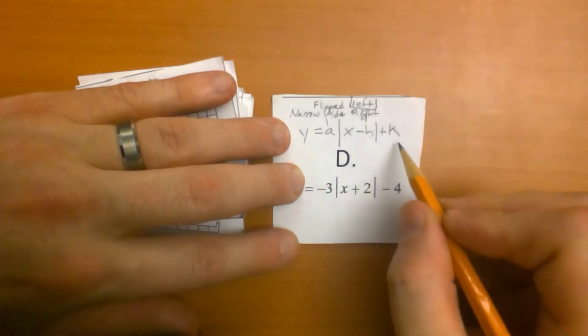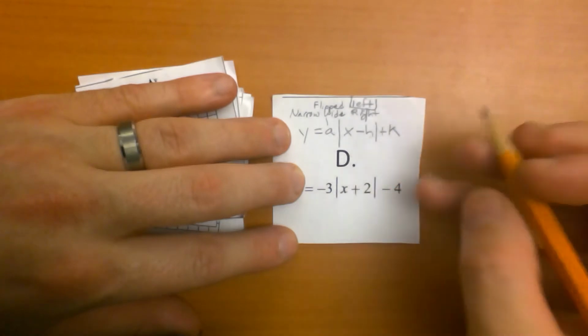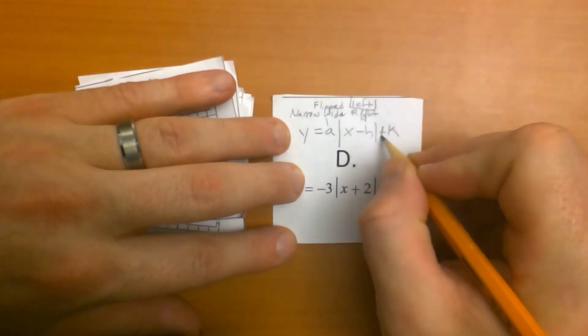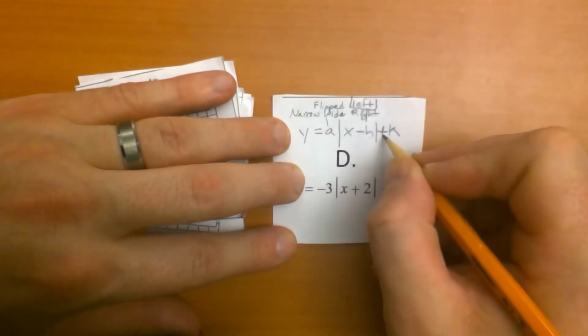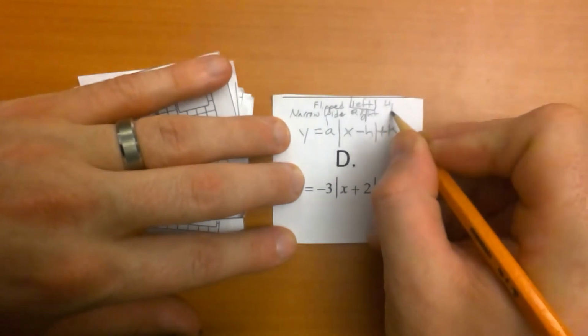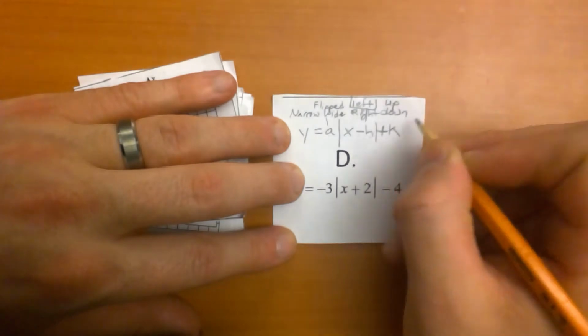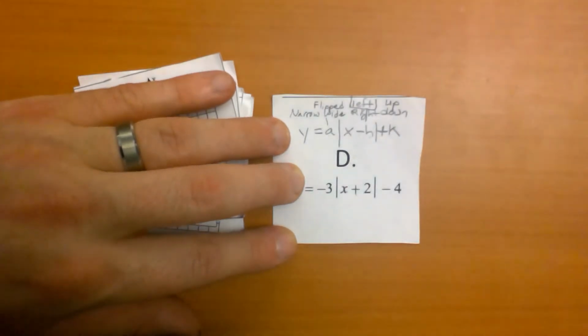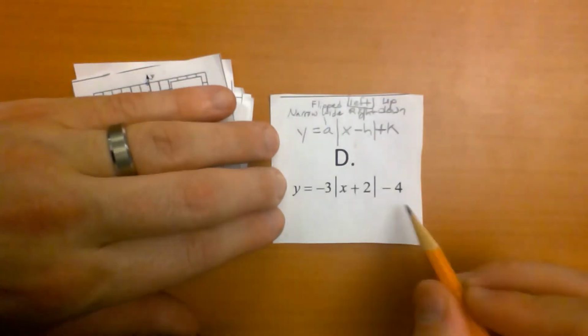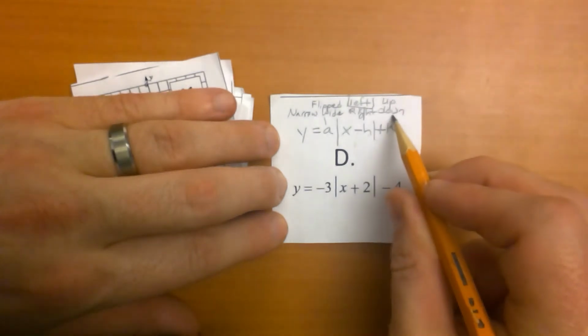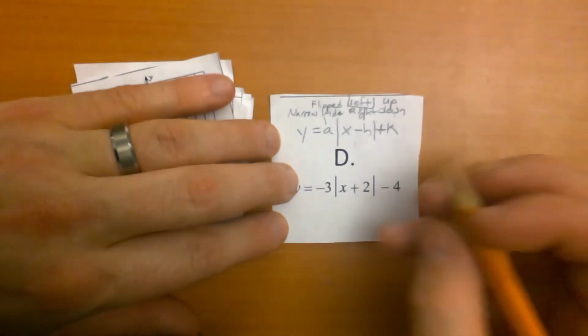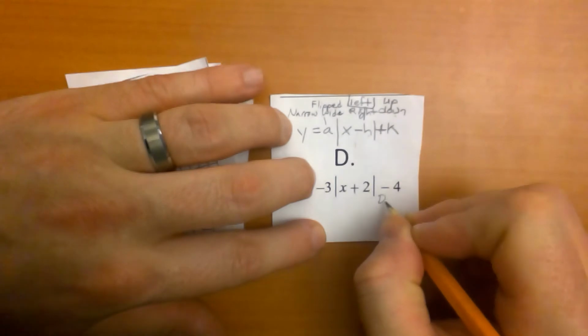Now the k is going to tell us up or down, and this one should be very basic, probably the easiest one to work with, plus k. If it says plus, we're going to go up. If it says minus or subtract, we're going to go down. Those are the two directions that the k will tell you to go. So let's look at what we're dealing with in this equation. We're dealing with an equation that is going down because it's minus 4. So we're going to say down 4.